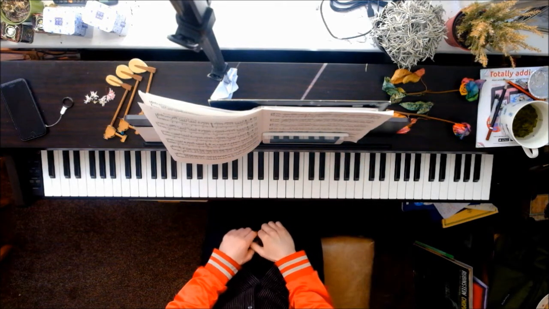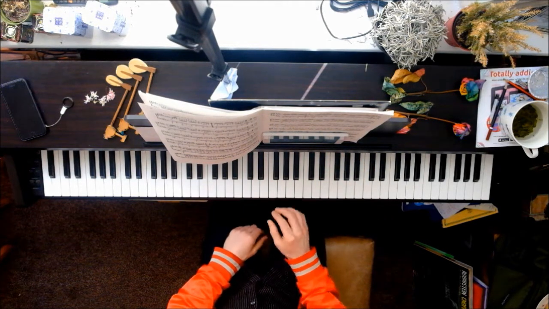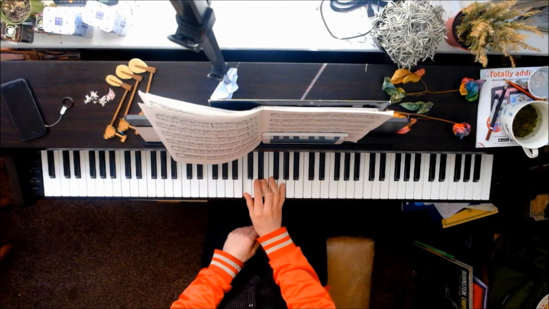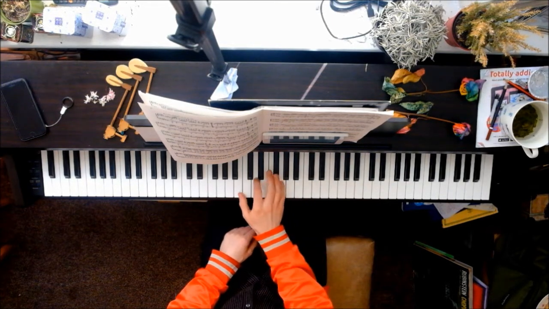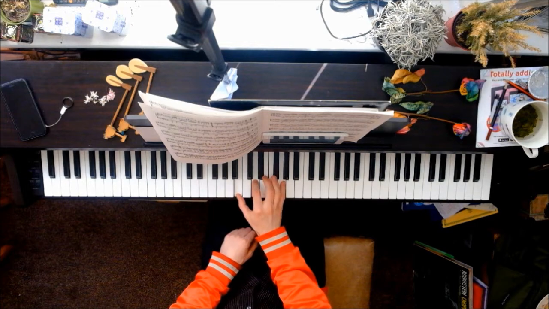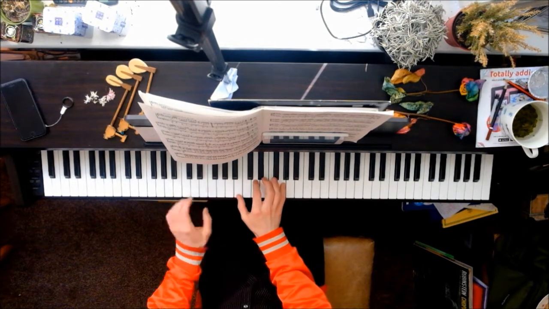The fifth chord of a scale leads back to the first. So in this case, G major leads to C major. You can hear that, right?